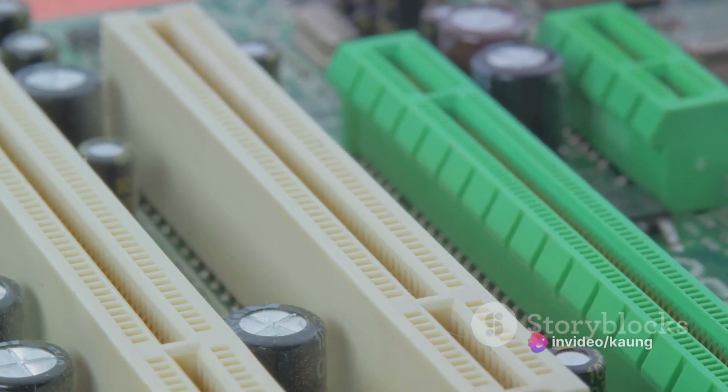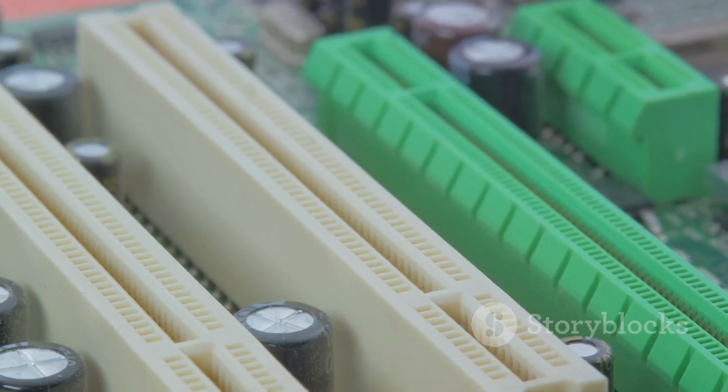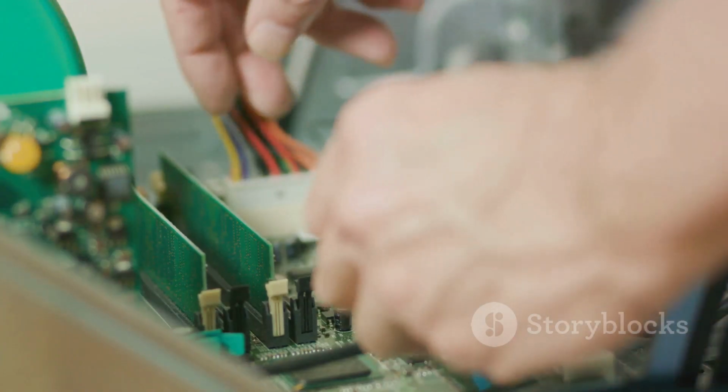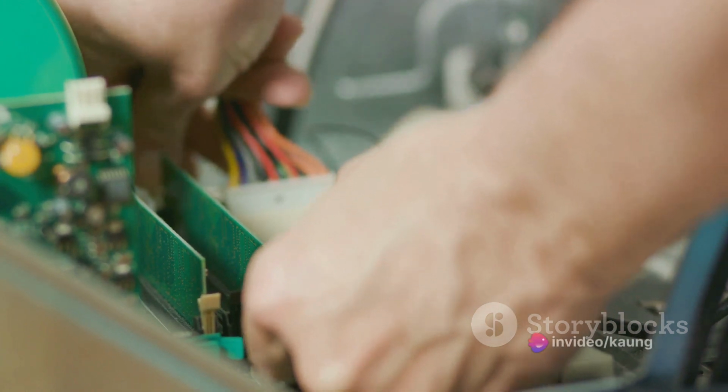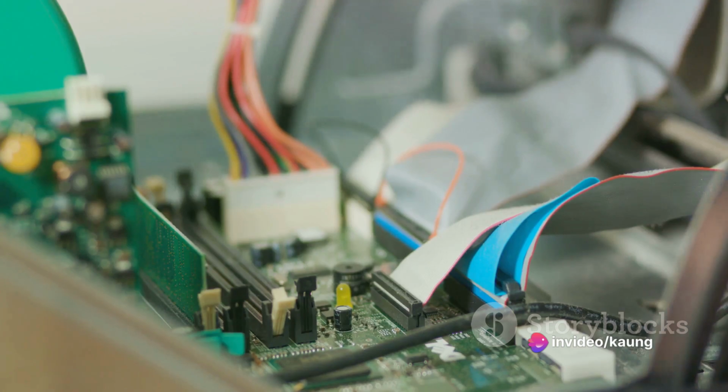Step 4. RAM stores data temporarily. Unlike other types of computer memory, RAM only stores data temporarily. When you shut down your computer, the RAM clears out all its data, ready to start fresh the next time you power up your machine.